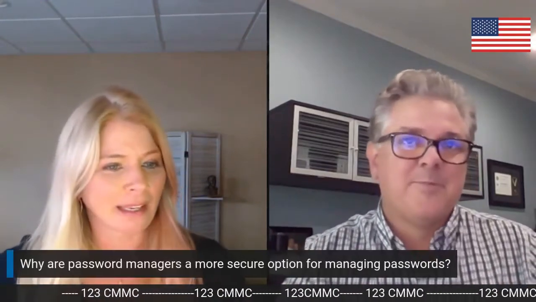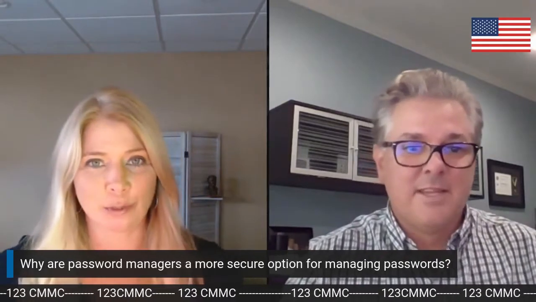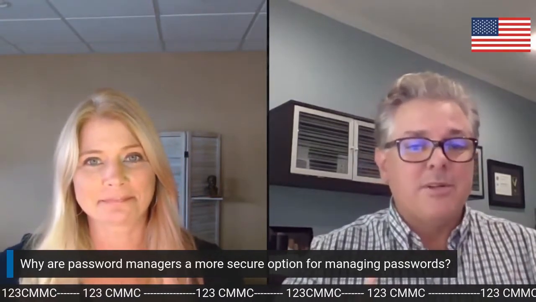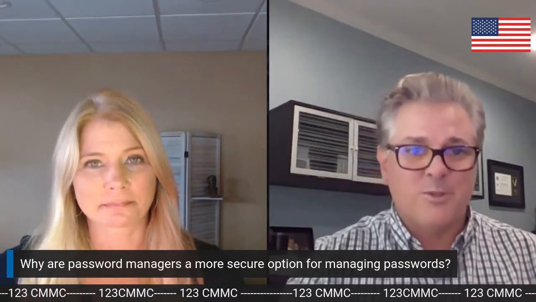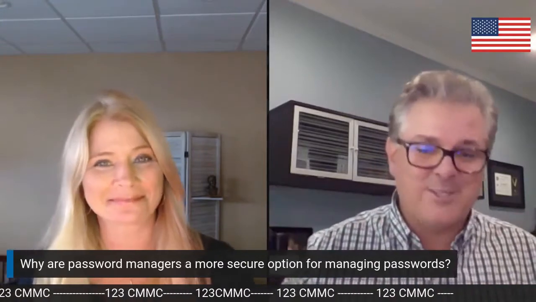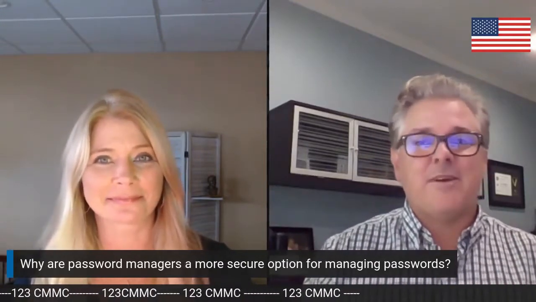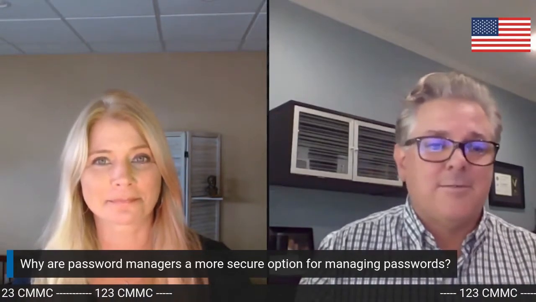Absolutely. So why are password managers a more secure option for managing your passwords? Well, typically, if you're using a password manager, you really only have to remember one password, which is great, right? Hopefully, you'll make that a really complex and long passphrase, because that password manager controls a lot of your passwords.